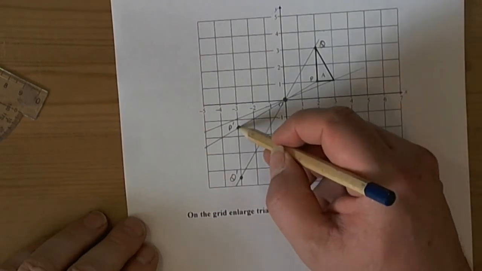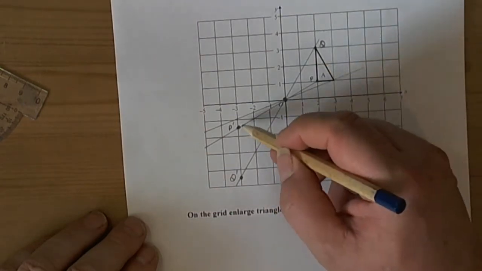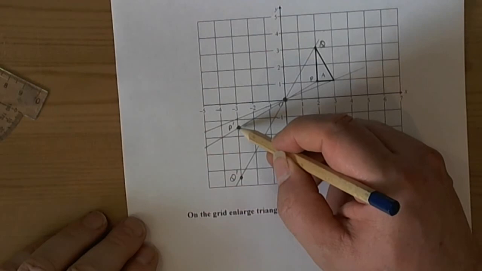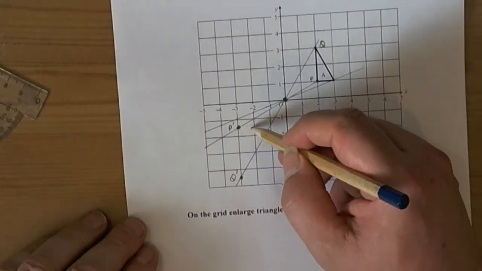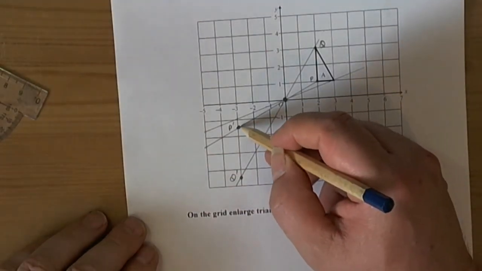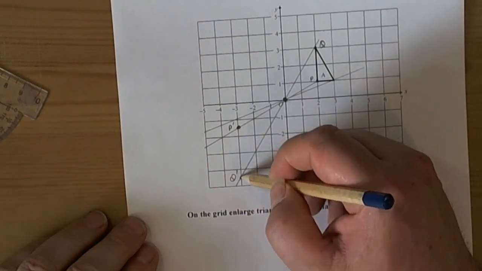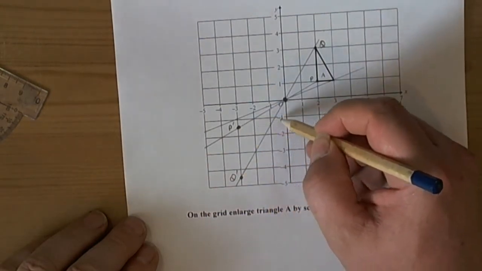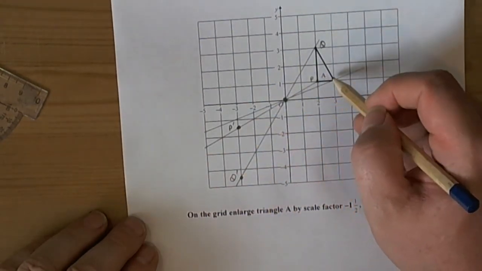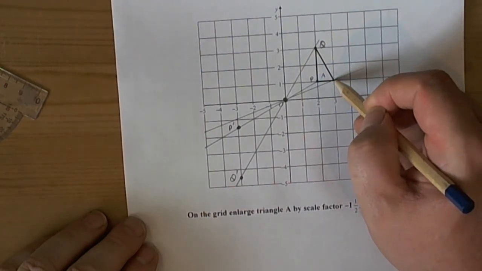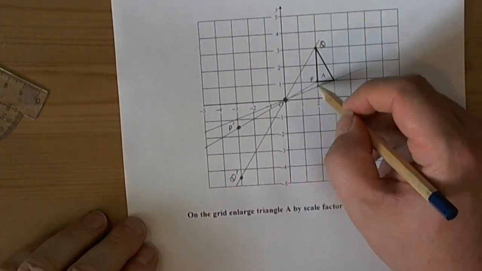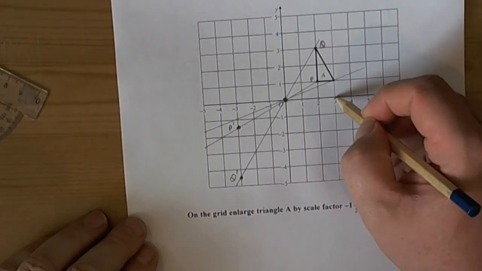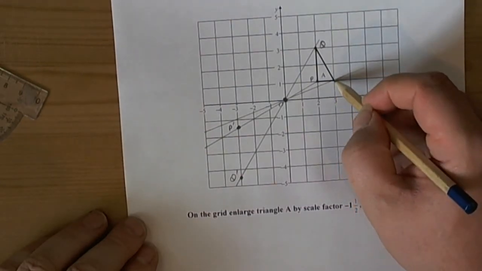Now we can see quite clearly that because this is a triangle, the shape when it enlarges should still be a triangle, but flipped over, rotated round, upside down. So we're going to basically know that it's going to be over here, but we should check. To get from this corner to its image, we went 3 across and 1.